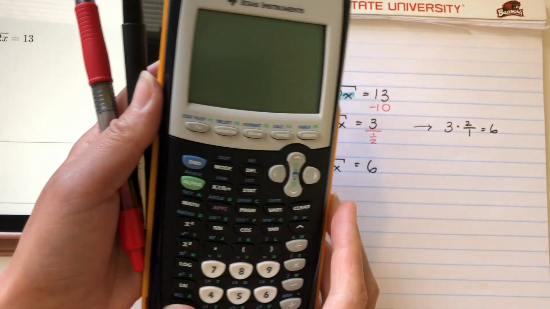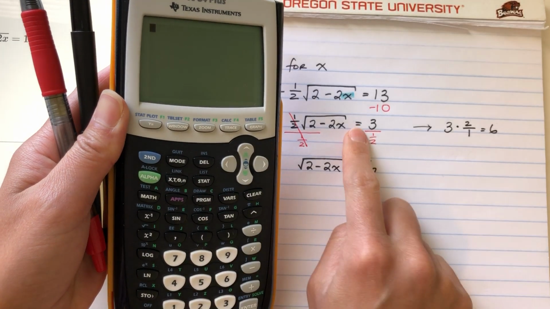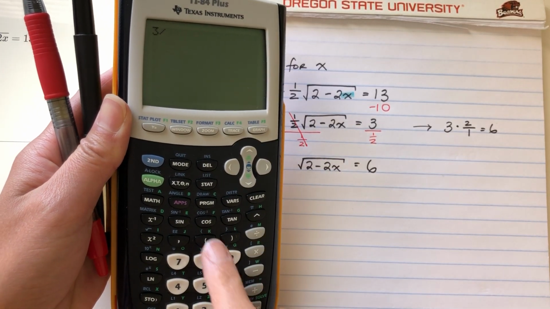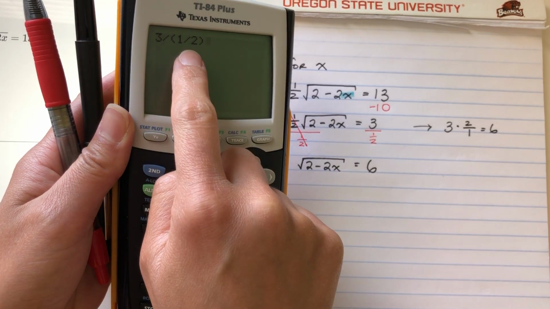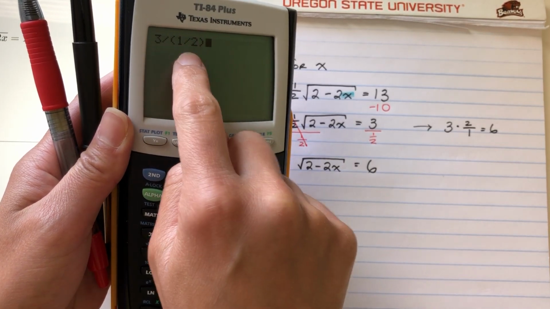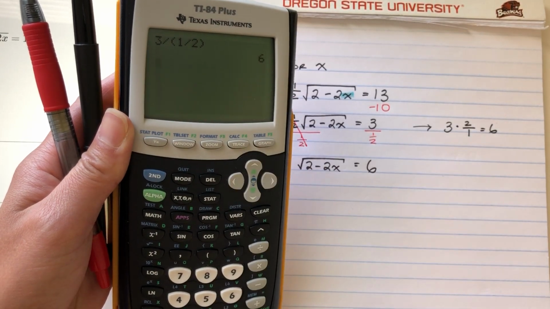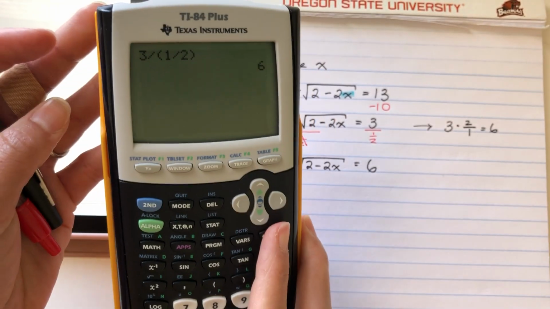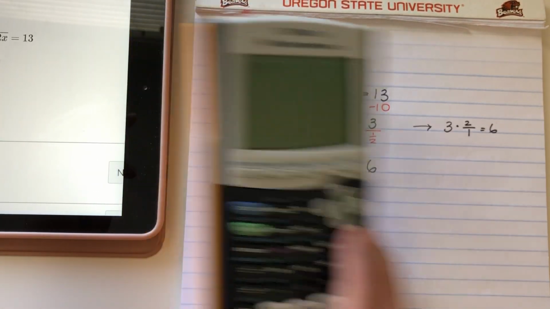If you don't remember that, your calculator is your best friend for fractions. So I have 3 divided by, I simply put parentheses around 1 divided by 2. So I literally just put parentheses around the fraction. 3 divided by 1/2, enter, 6. This is a really good trick to have, especially for the ACT, anything where you're being timed. Look how quick that was.